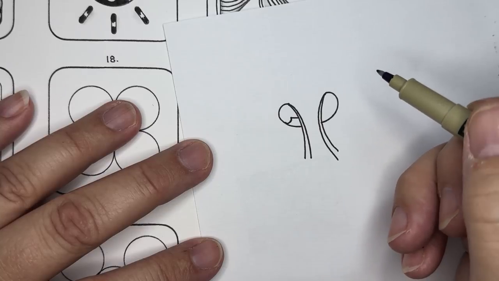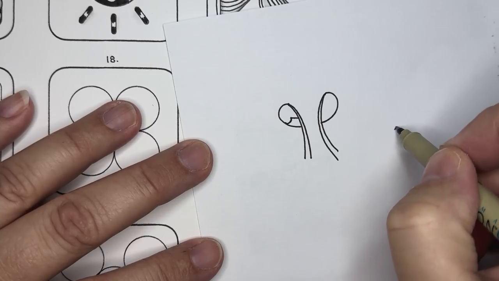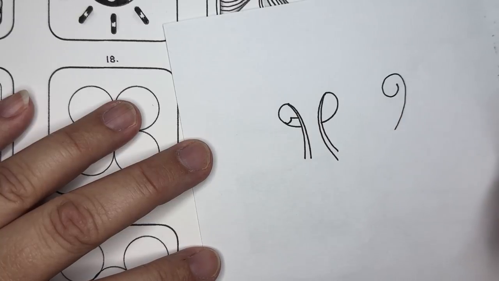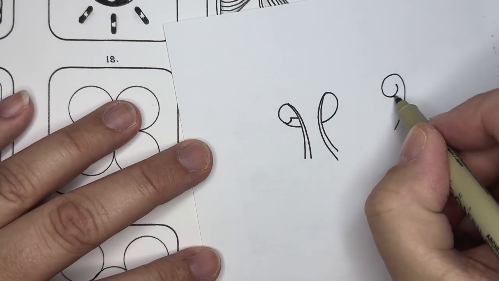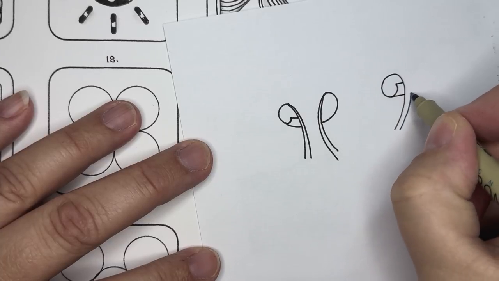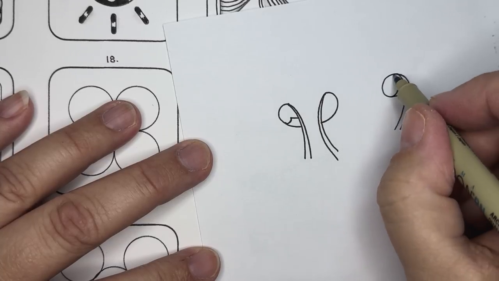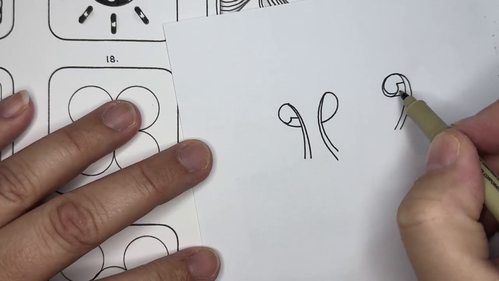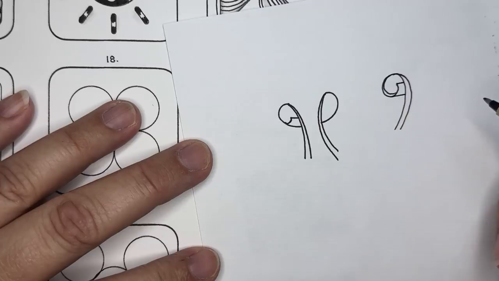Does that make sense? So like if I went like this, and then I put a line here and here, see how that looks like the underside is flipped over like it's a ribbon. So that's the illusion we're going for.